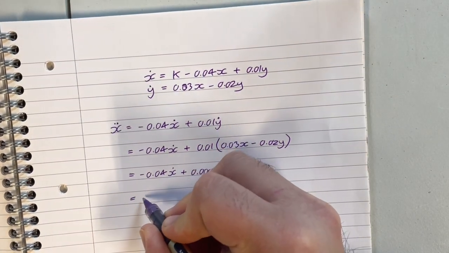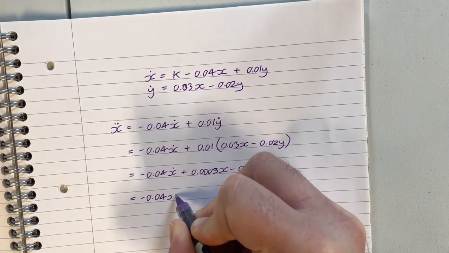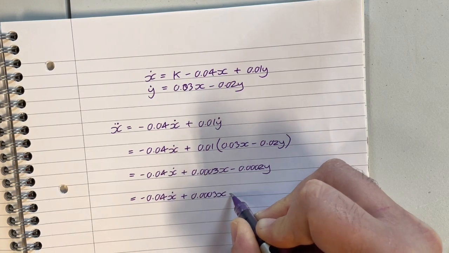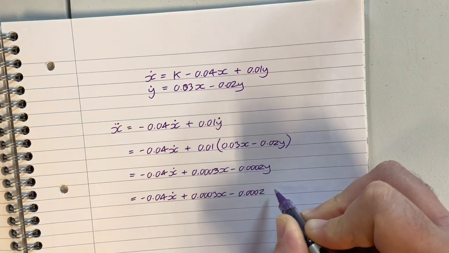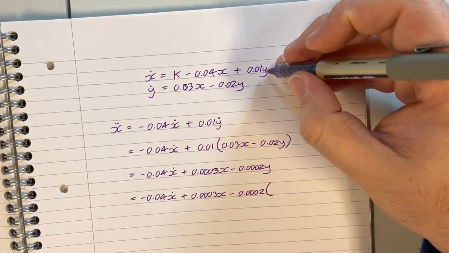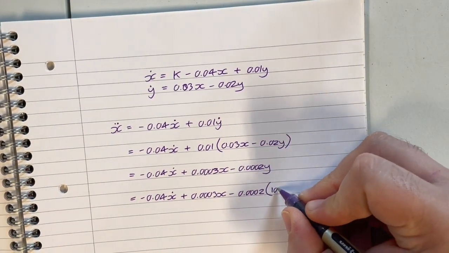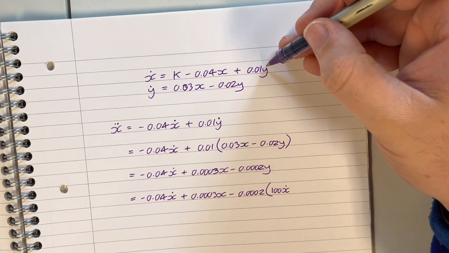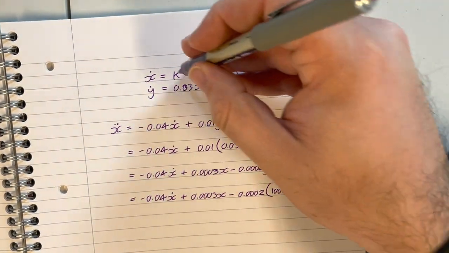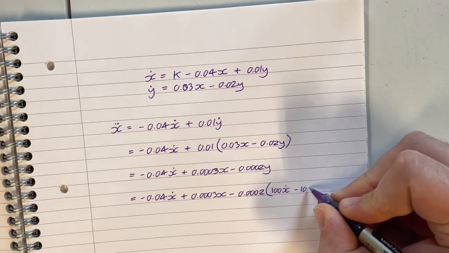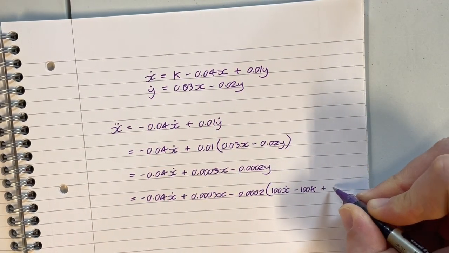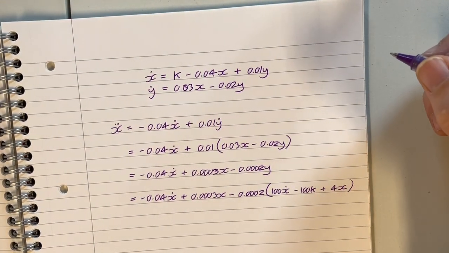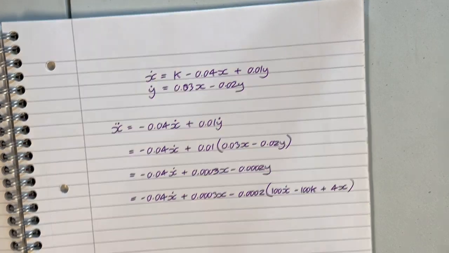So that's going to be minus 0.04 x dot plus 0.0003x minus 0.0002y, but I'm going to write y as being 100x dot. Okay, so I'm timesing this equation by 100, and then bringing that across to this side, so that's going to be minus 100k plus 4x. Okay, and we can definitely tidy that up.